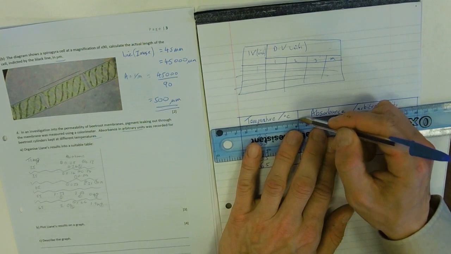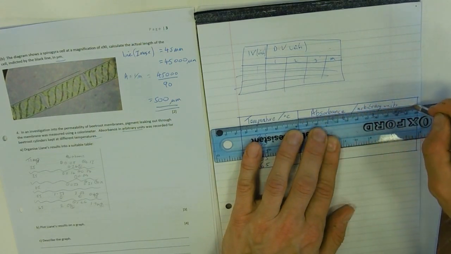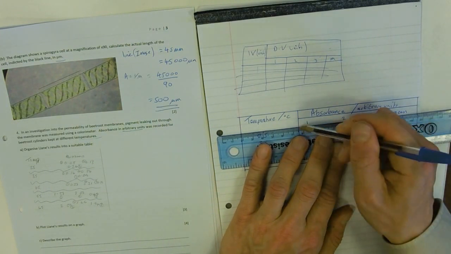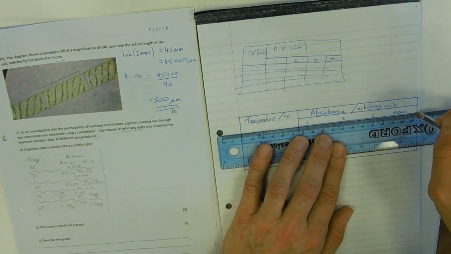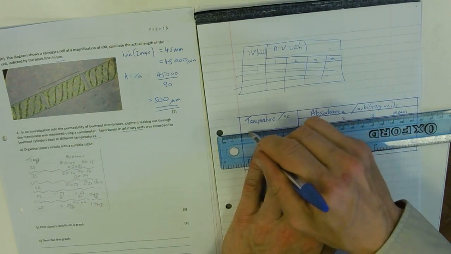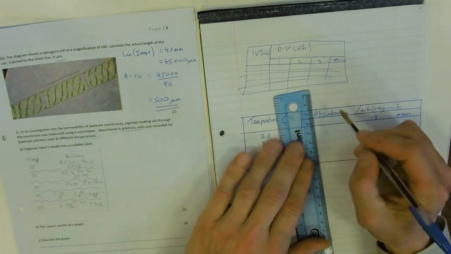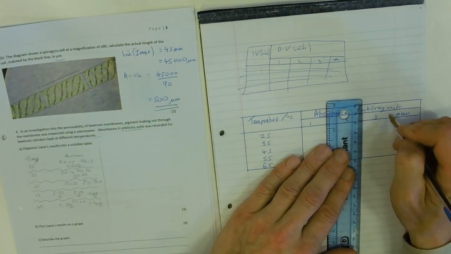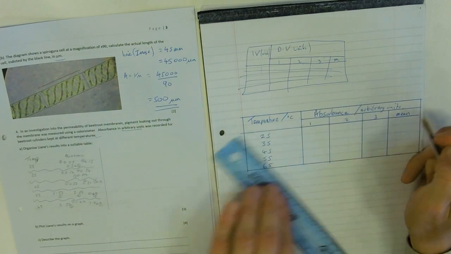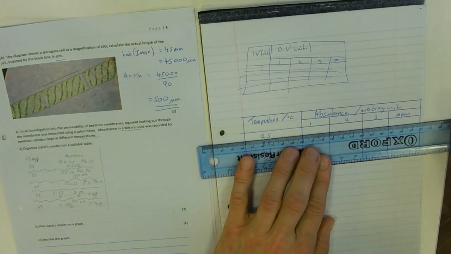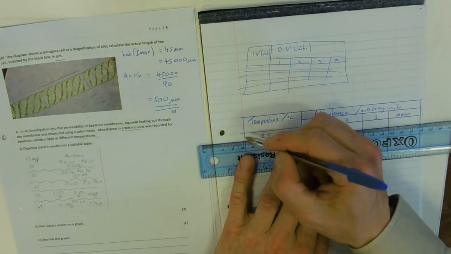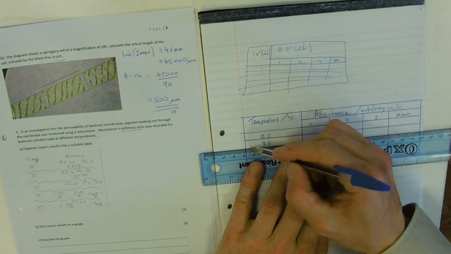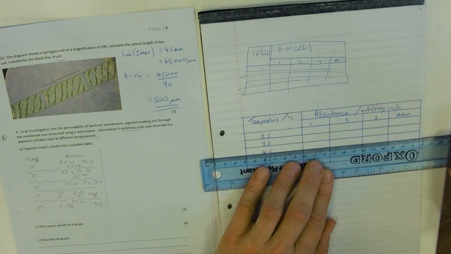Our dependent variable is there, and I'll put that over there. I'm going to separate our first set of results, second set of results, third set of results, and our mean. And then I'm actually also going to draw these lines in here just to make it really clear about what goes where.